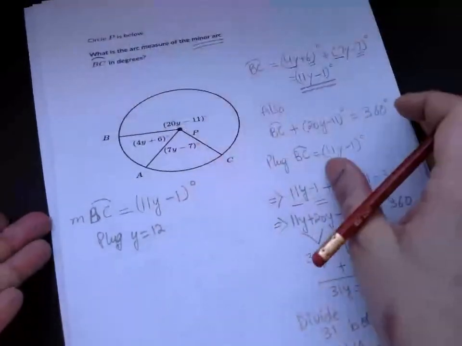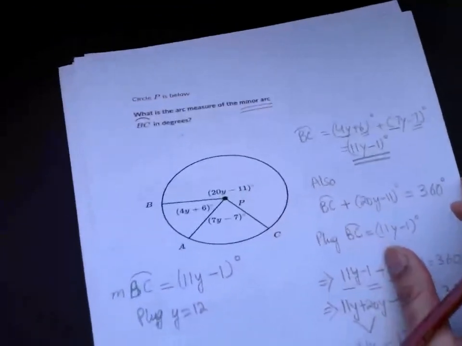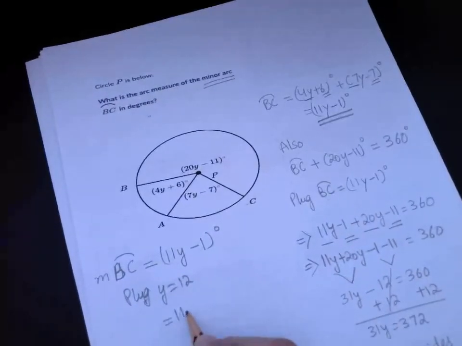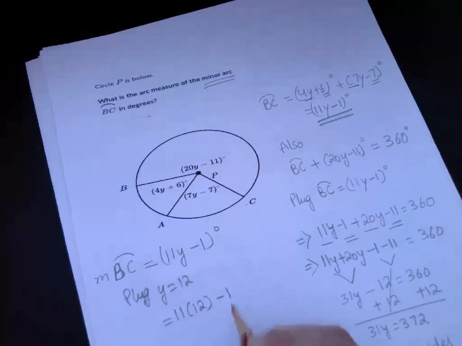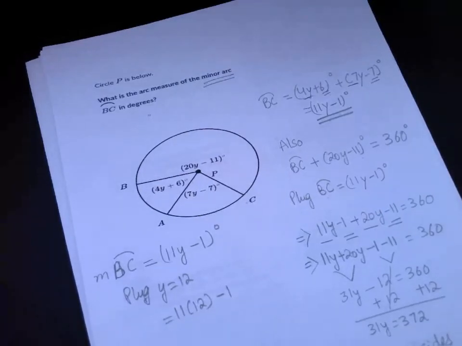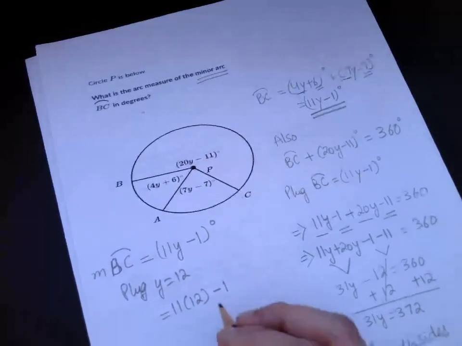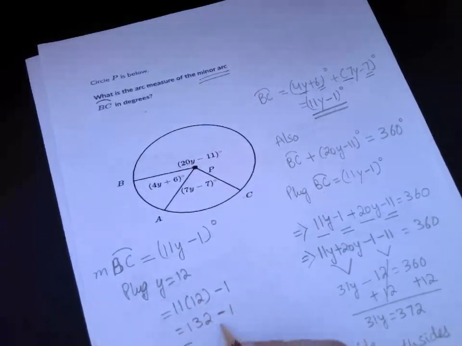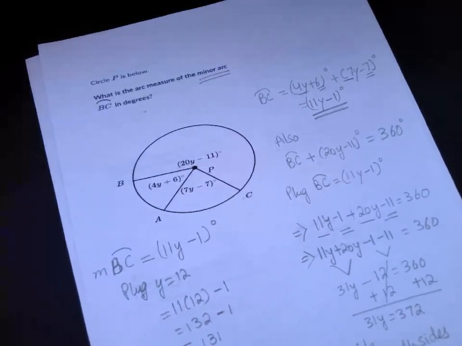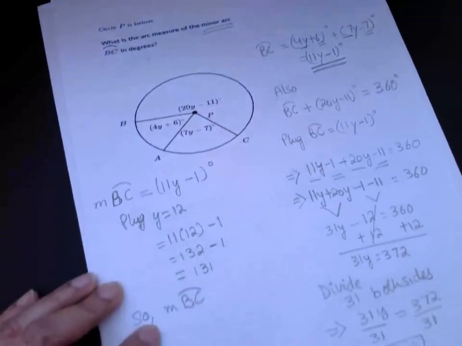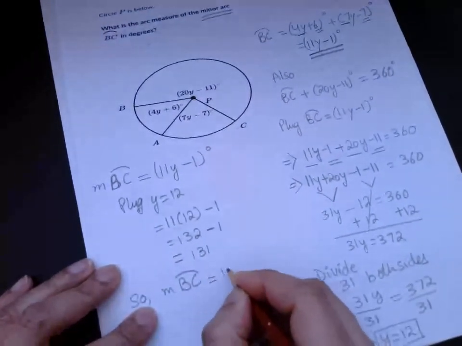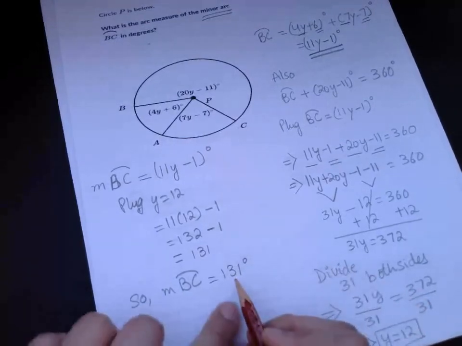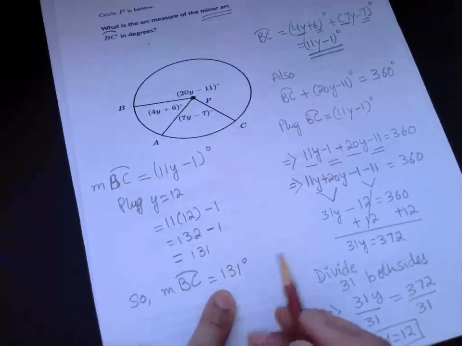So let's plug it. If I plug it back, what will happen? 11 times 12 minus 1. 11 times 12 will give you 132, and minus 1. 132 minus 1 is nothing but 131. So I can say the measurement of minor arc BC is nothing but 131 degrees. And as you can see, it is a minor arc because it is less than 180 degrees.